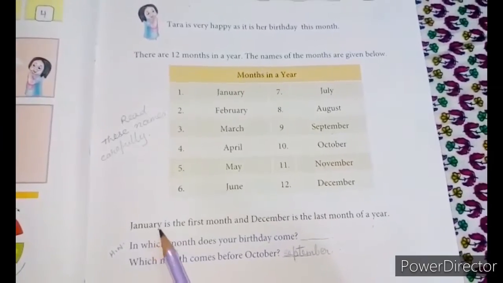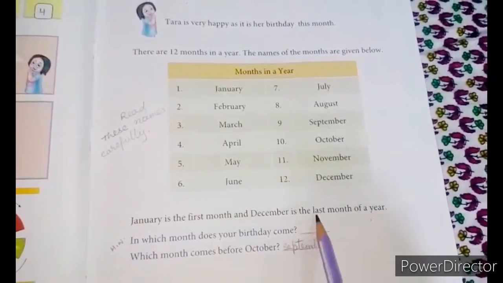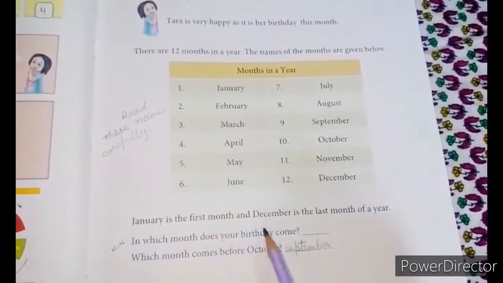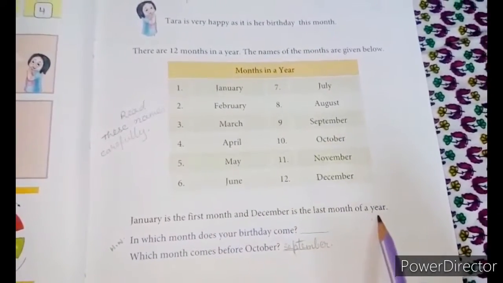Remember students, January is the first month and December is the last month of a year. I repeat, January is the first month and December is the last month of a year.